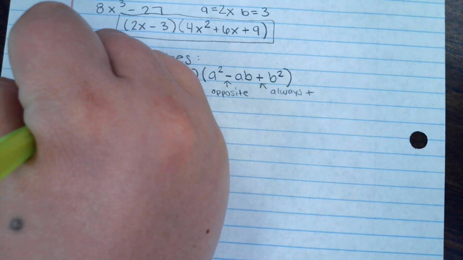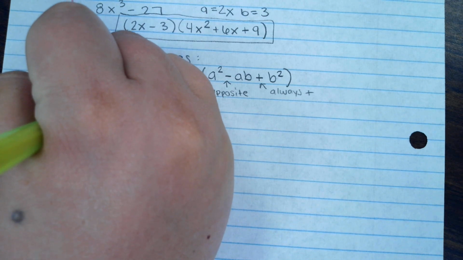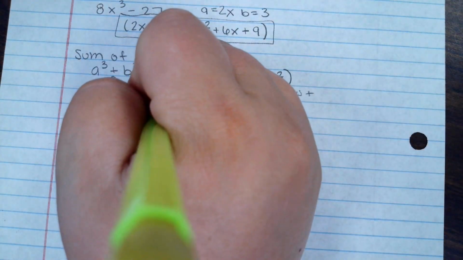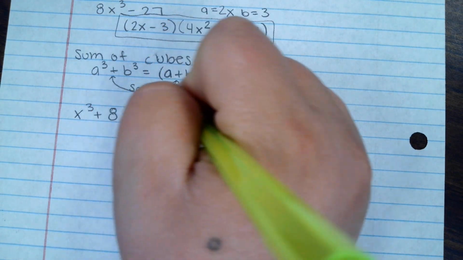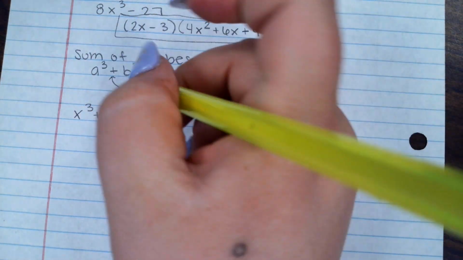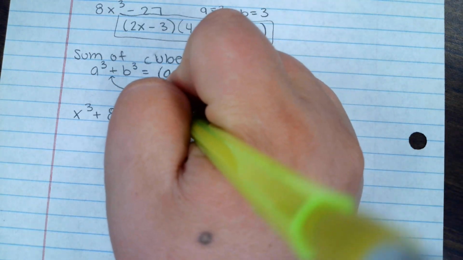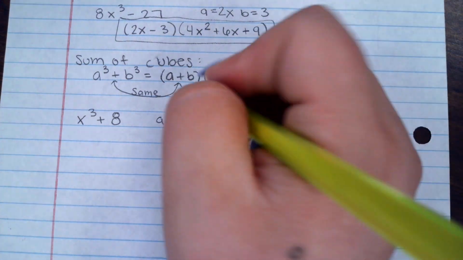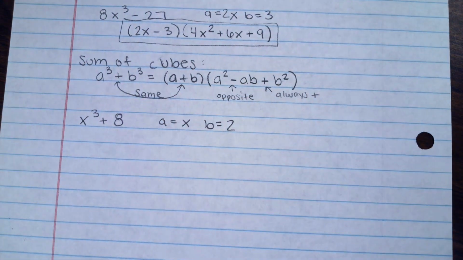So let's look at an example. x to the third plus 8. Let's first identify our a and our b, and then we'll plug it in. So the cube root of x cubed is just going to give us x. The cube root of 8, we actually already figured out last time, that's going to be 2.